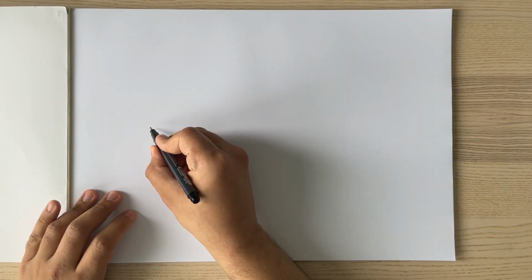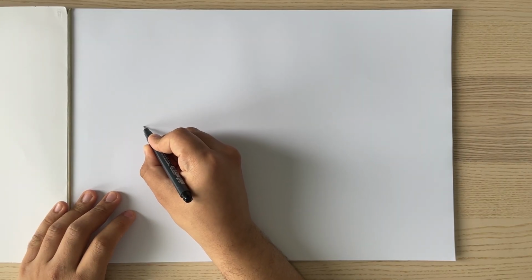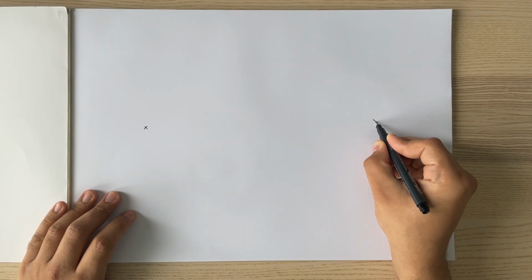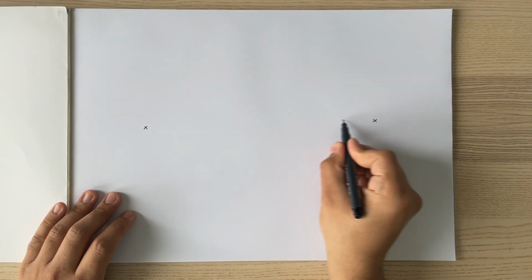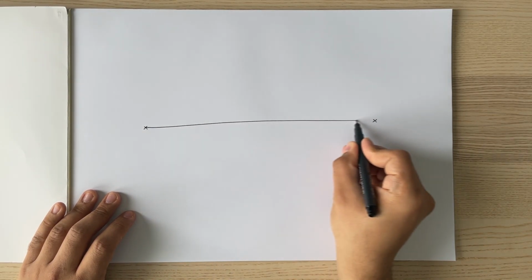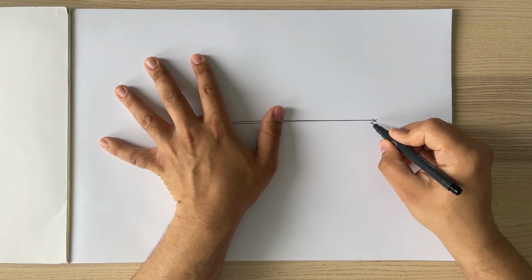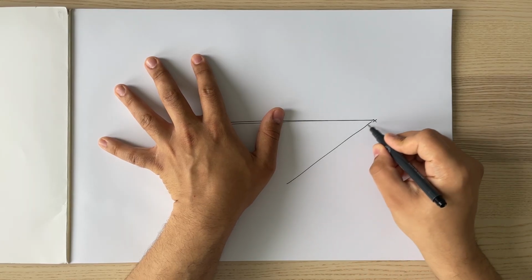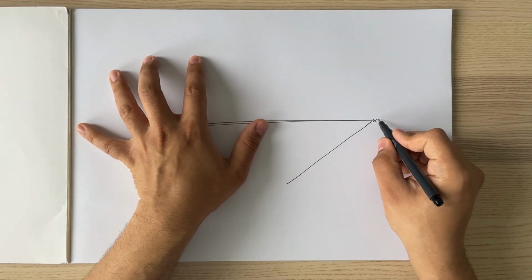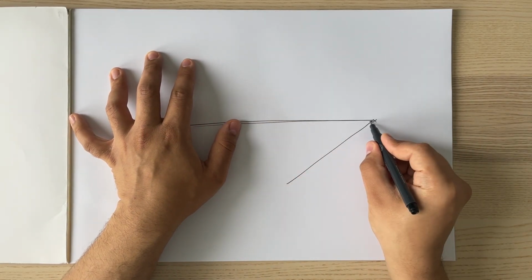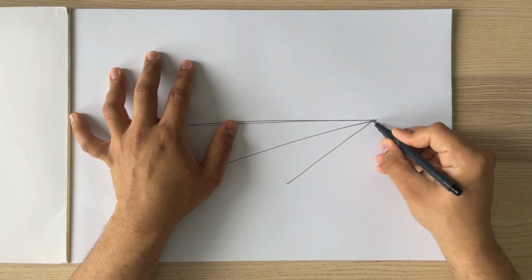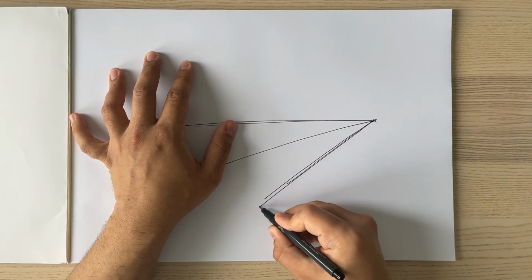So next up is two vanishing points. And now it's getting a bit more complicated because we have to think about the two of these vanishing points when making our objects. So we'll stick to the cubes and make a cube now with two vanishing points.